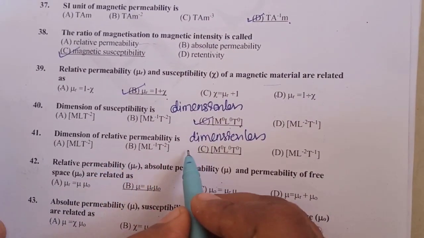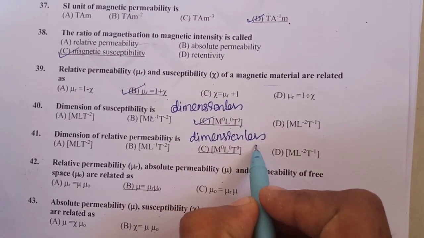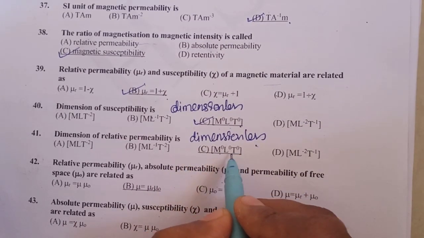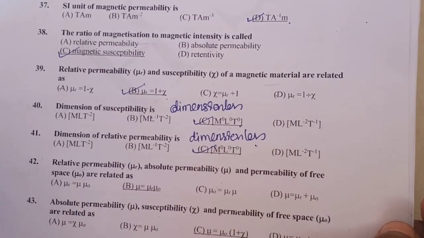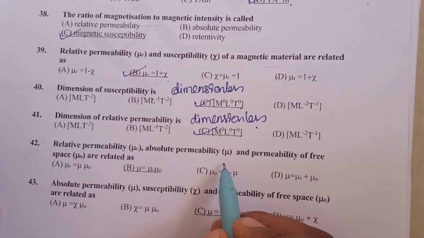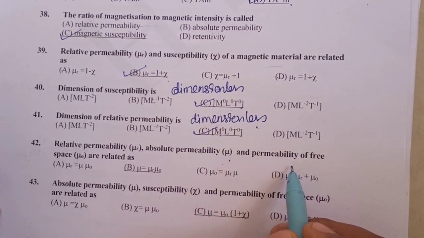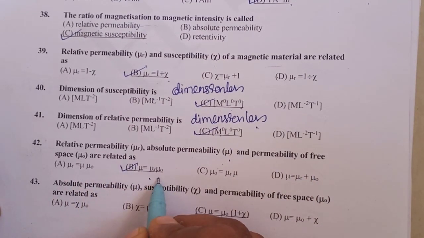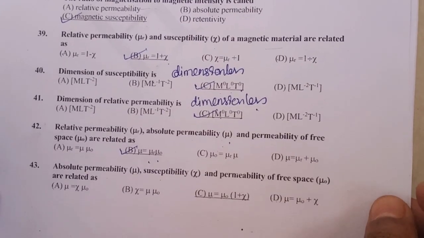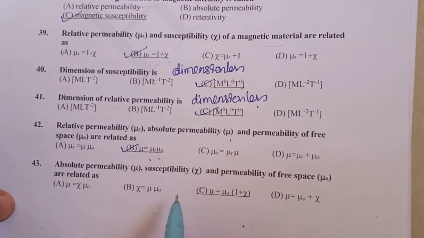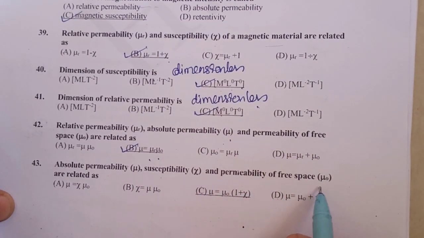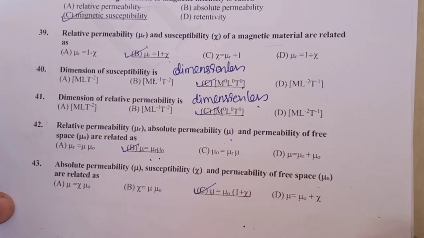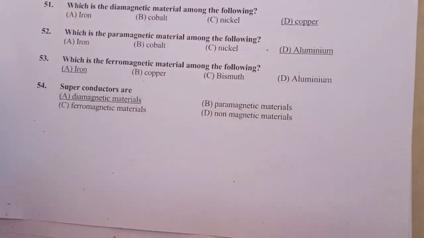The dimension of relative permeability is again a dimensionless physical quantity, therefore it is M0 L0 T0. Relative permeability mu r, absolute permeability mu, and the permeability of free space mu naught are related as mu is equal to mu r into mu naught. Absolute permeability mu, susceptibility chi, and mu naught are related as mu is equal to mu naught into 1 plus chi.